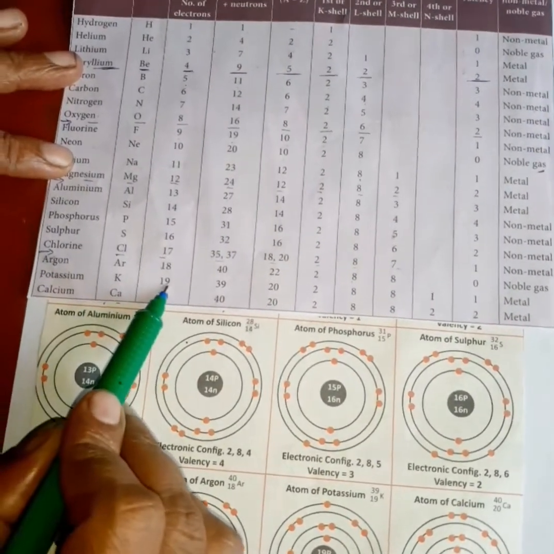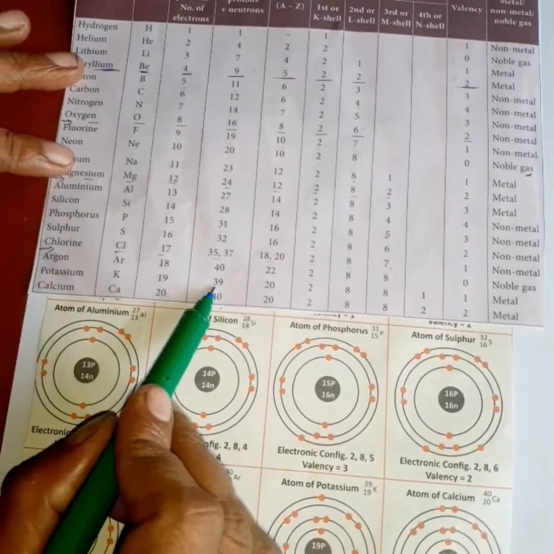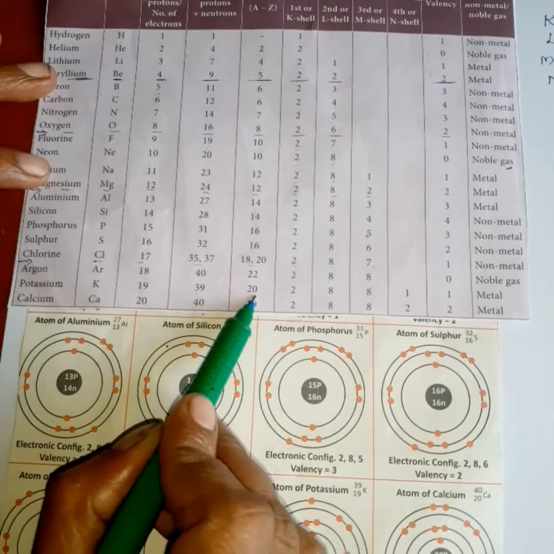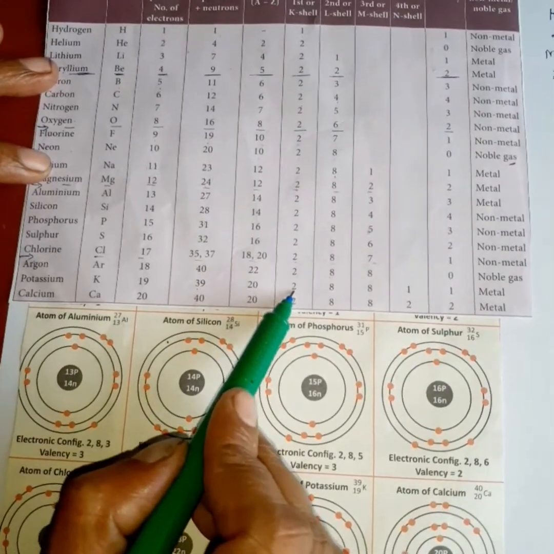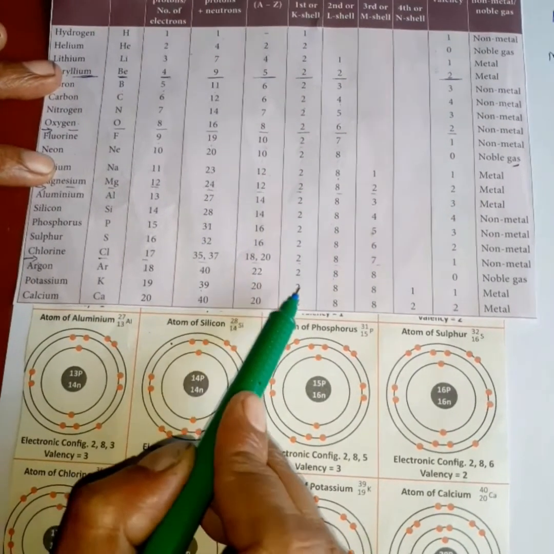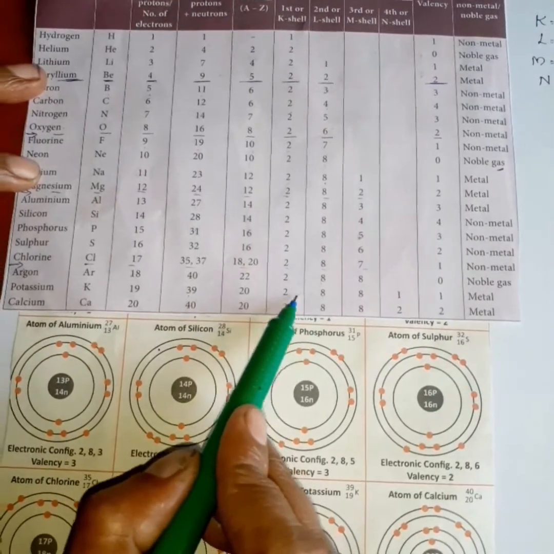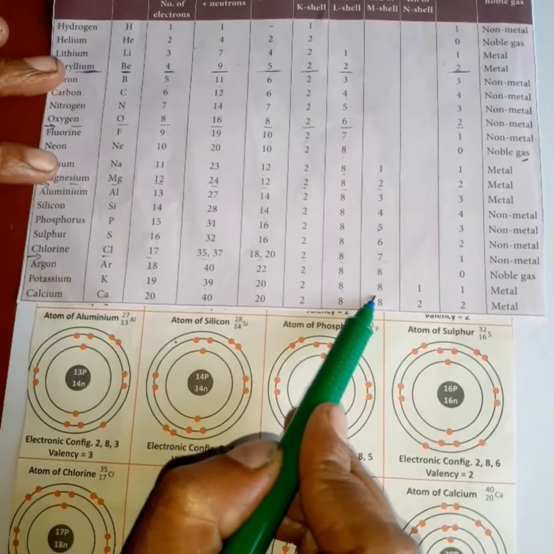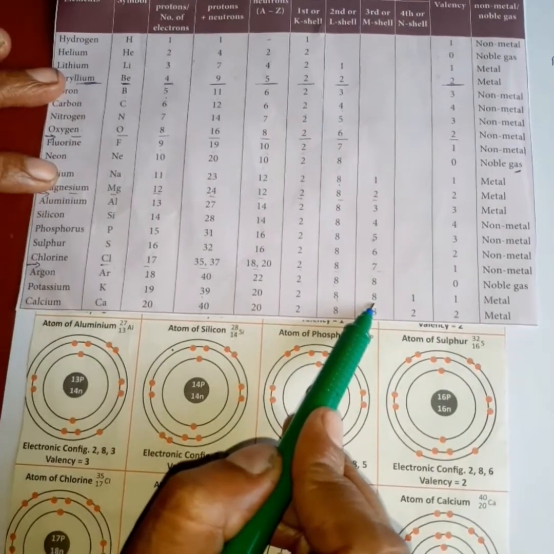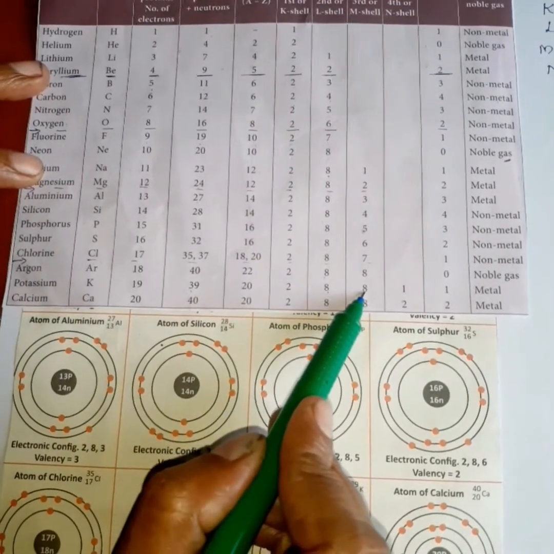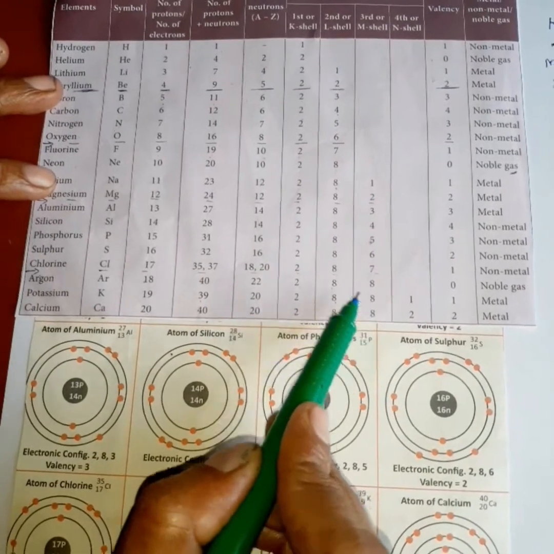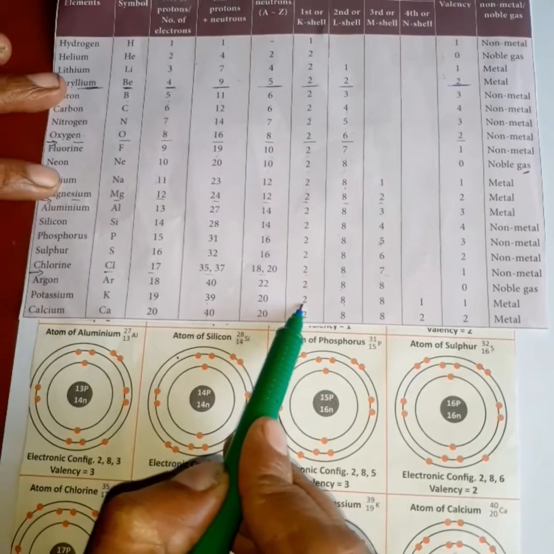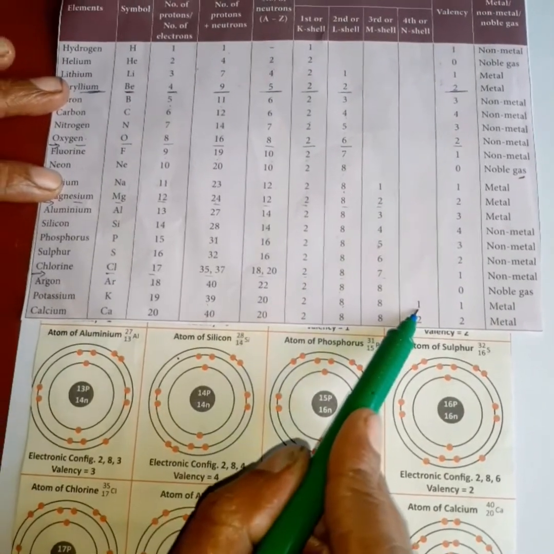Atomic number 19, mass number 39. So the number of neutrons is 39 minus 19, which is equal to 20. Here, the first K shell has 2 electrons and the L shell has 8 electrons. 2 plus 8 is equal to 10. Next, the third shell is also filled with 8 electrons. Next, the fourth shell: 10 plus 8 is 18. 18 plus 1 is equal to 19.